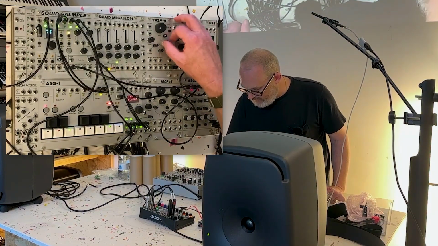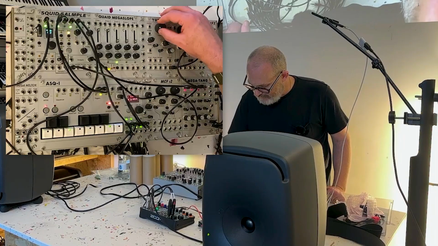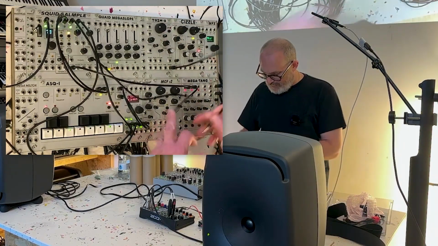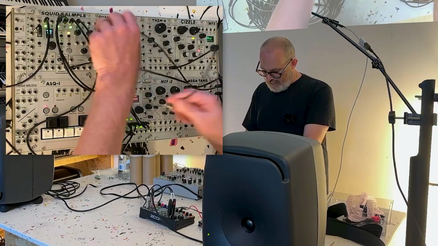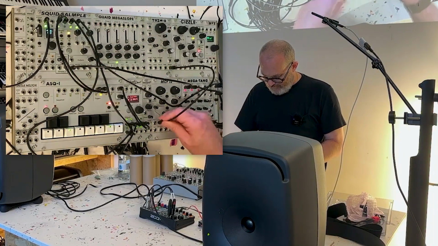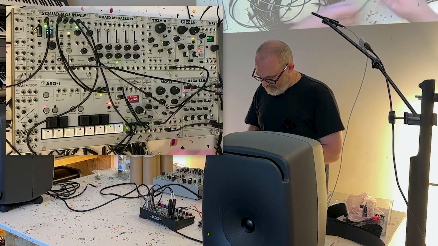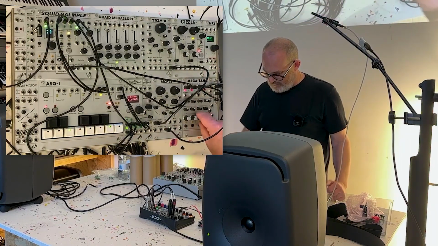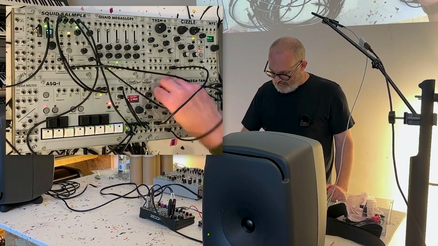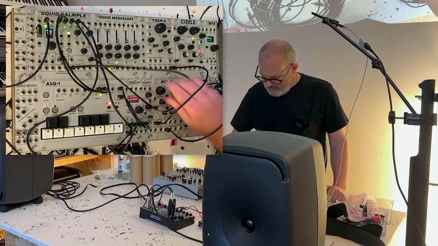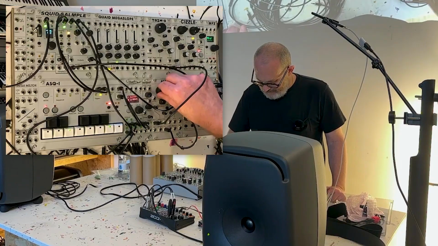And then I'm going to use a square wave, and I'm going to run that through a filter, which is the filter here. And then we can bring that down a bit.